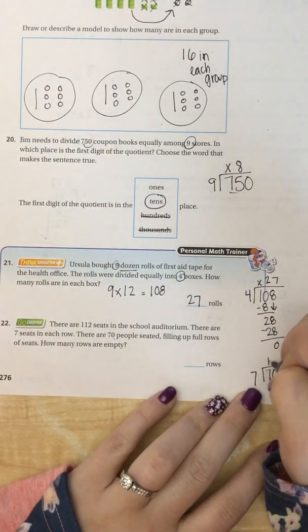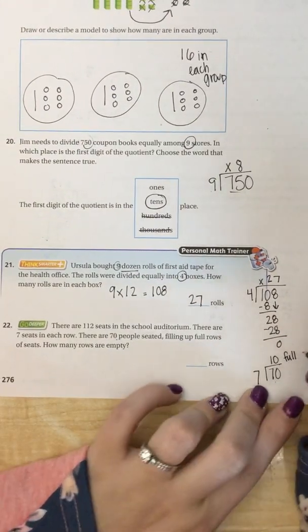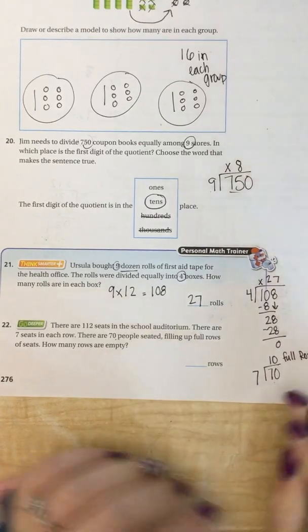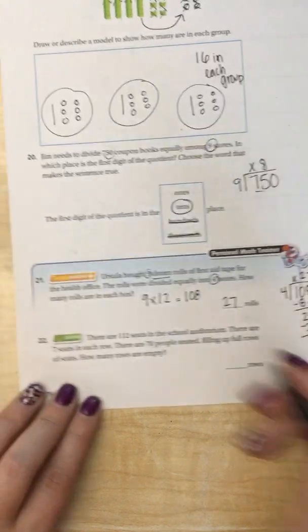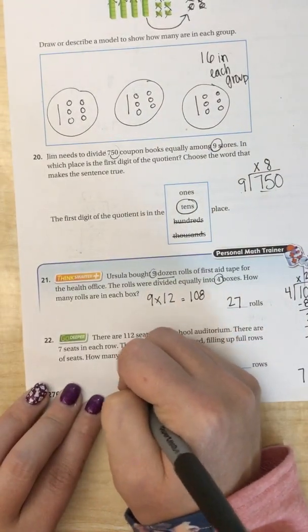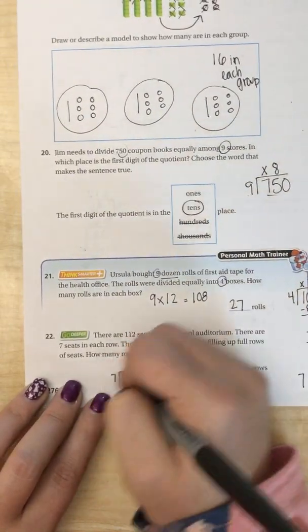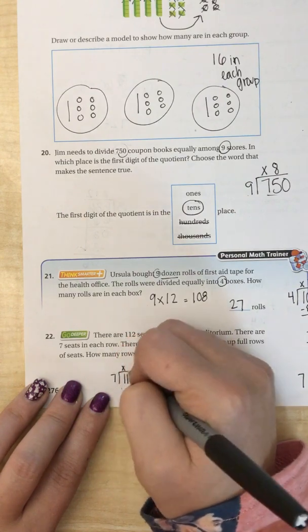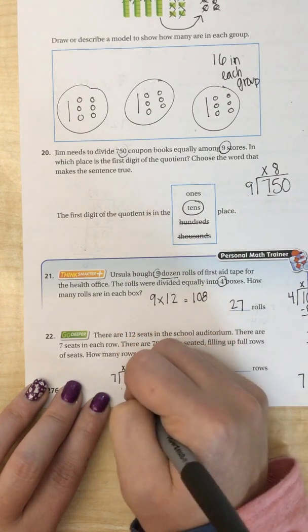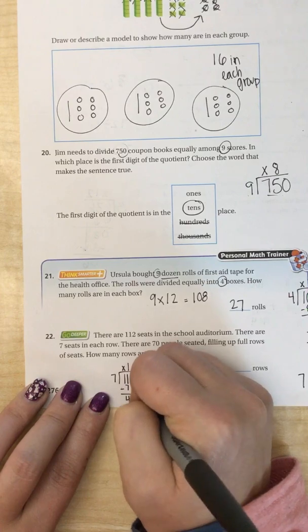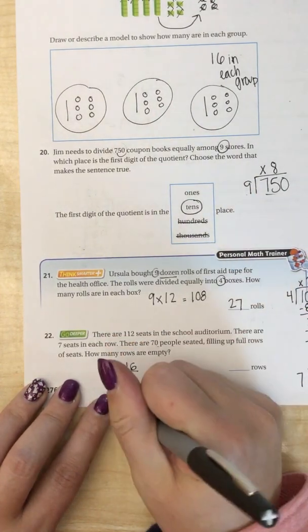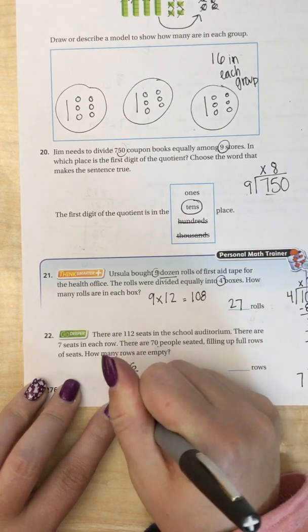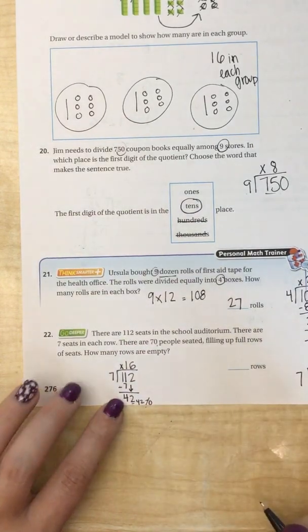That means there are 10 full rows. I need to figure out how many rows are empty, which means I need to figure out how many rows there are. So I'm going to do 112 divided by 7. 7 can't go into 11, or 1, but it can go into 11 one time with 7. When I subtract and bring down, I now have 42. 7 goes into 42 6 times with 42, so that means there are 0 left over.